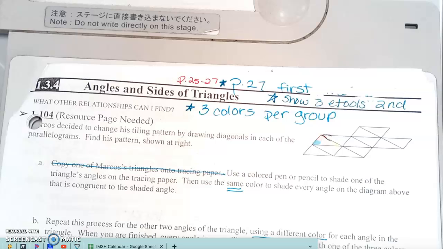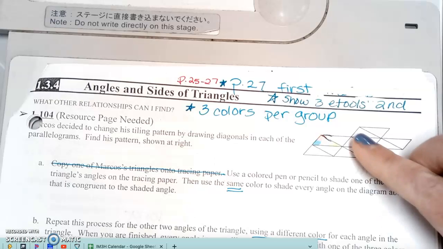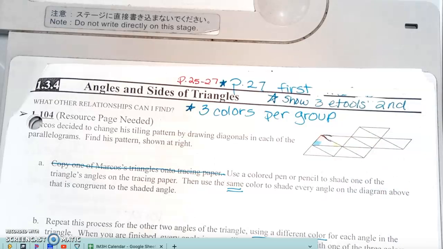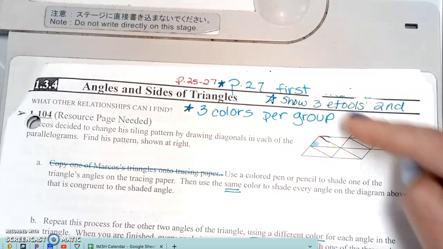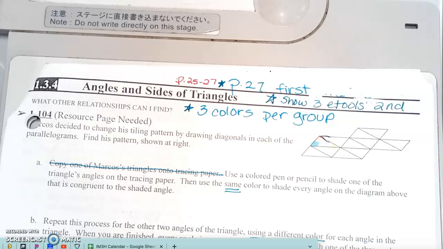So for question 104, it says, Marcos decided to change his tiling pattern by drawing diagonals in each of the parallelograms. So the other day, we had this similar pattern, but it was just the parallelogram. Now he's drawing in diagonals. The diagonals cut that parallelogram and each of them creates two triangles.